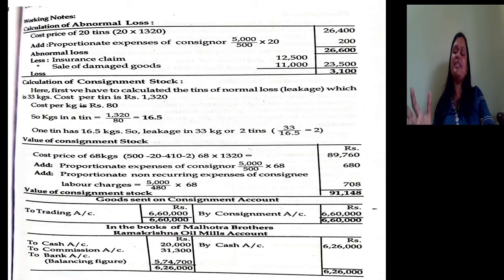So the difference, 3,100, should be closed by transferring it to profit and loss account. Journal entry: profit and loss account debtor to abnormal loss 3,100. See, they just showed 3,100 in consignment account. But if you treat this abnormal loss just like how we treated it in the previous problem, the treatment is like this. You need to credit consignment account by recording it as an abnormal loss, abnormal loss account debtor to consignment account.